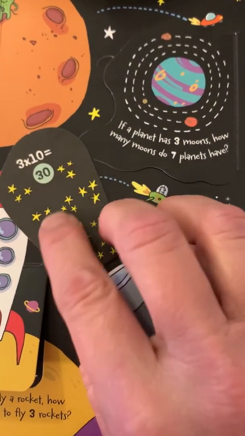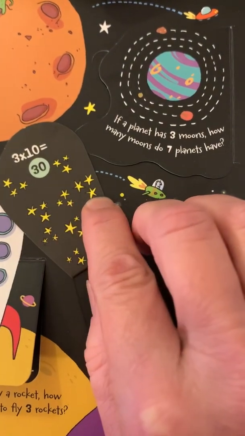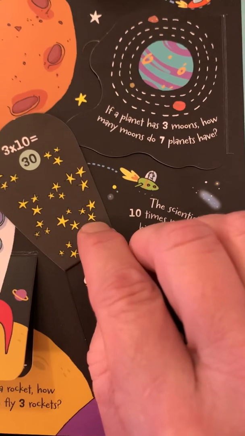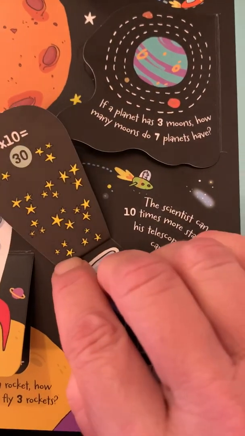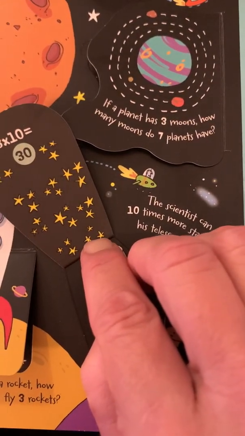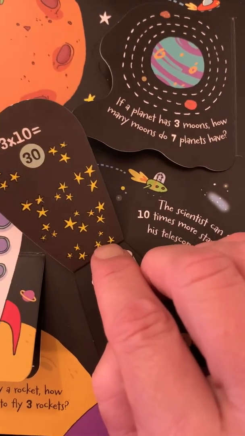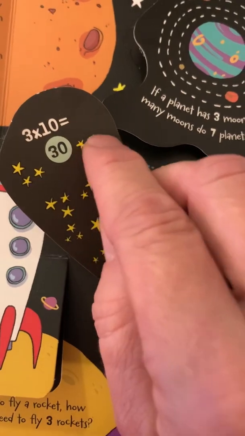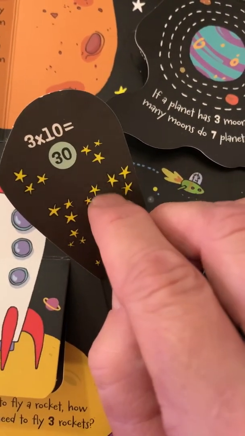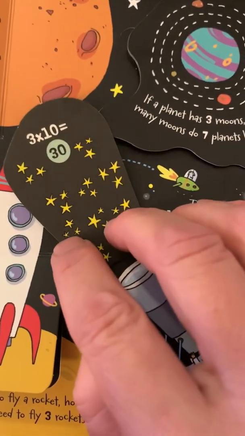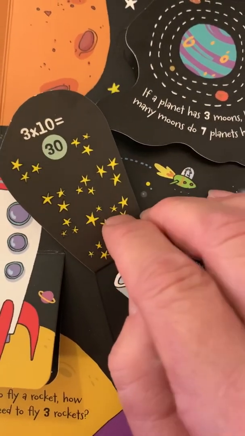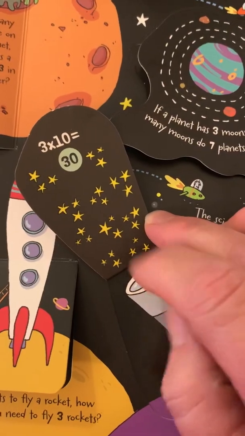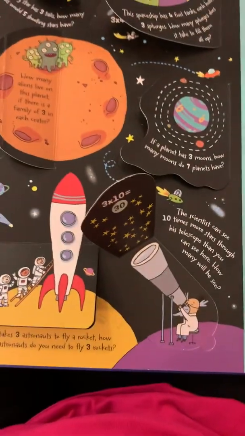3, 6, 9, 12, 15, 18, 21, 24, 27, 30. There's 30 stars. If you have to, you can count them all. 1, 2, 3, 4, 5, 6, 7, 8, 9, 10, 11, 12, 13, 14, 15, 16, 17, 18, 19, 20, 21, 22, 23, 24, 25, 26, 27, 28, 29, 30. 3 times 10 is 30.